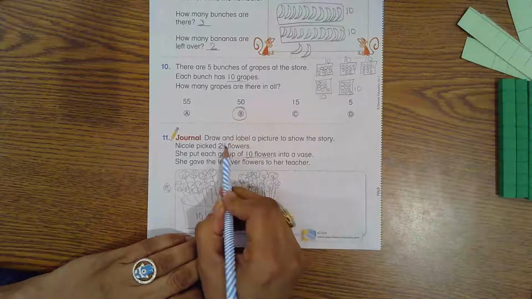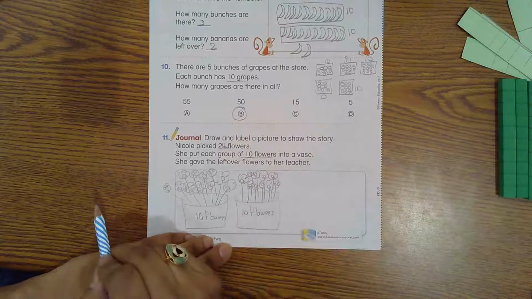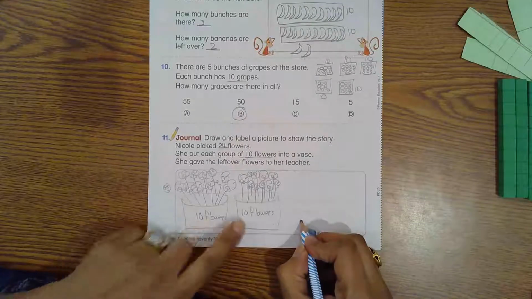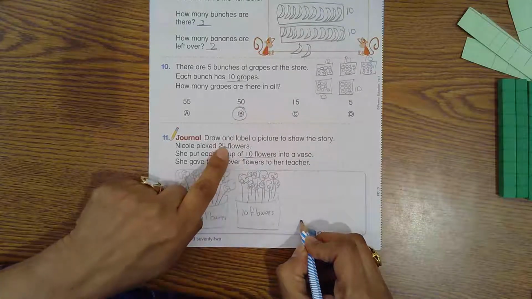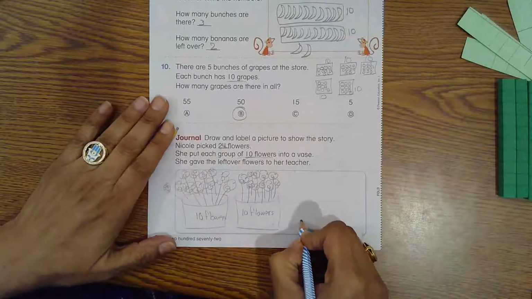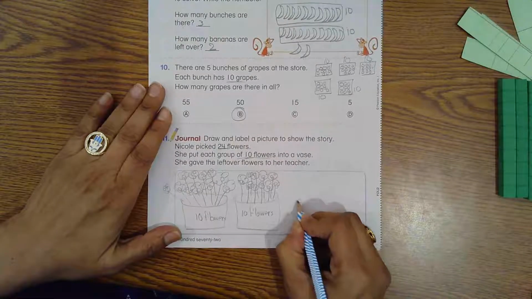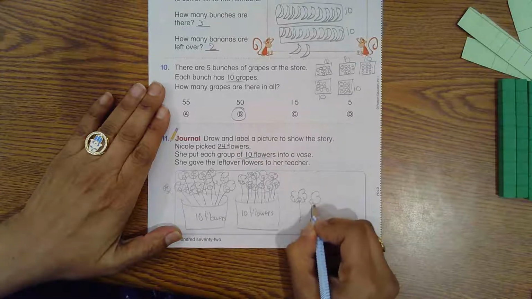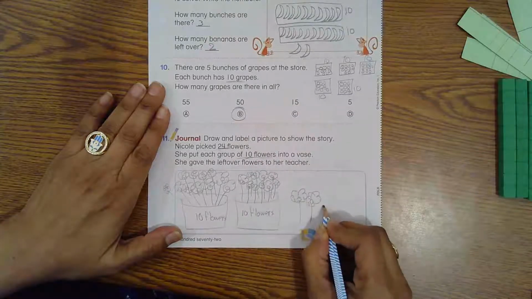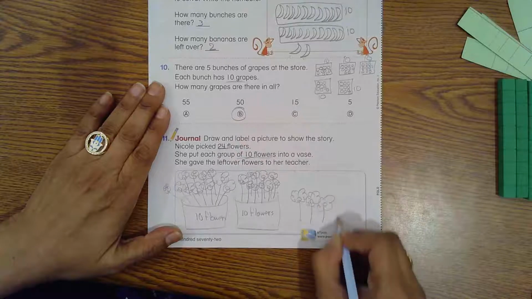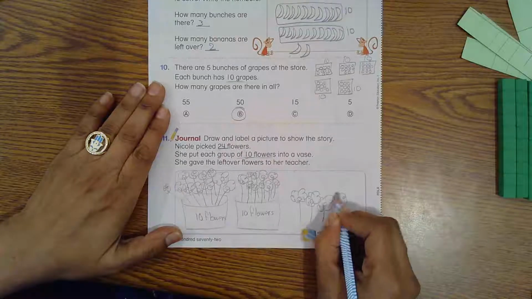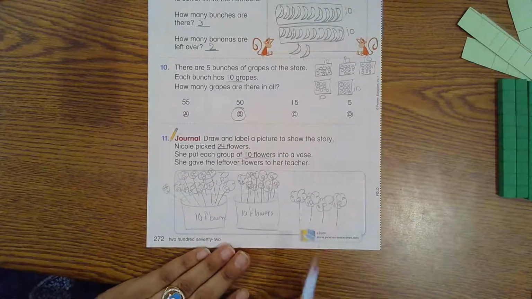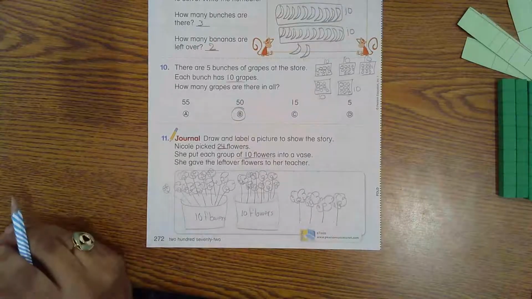Remember, the leftover she gave to the teacher. So how many leftovers? 24. I have 20, so the leftover is 4. So my leftovers are 4 flowers. So these are the leftovers that Nicole will give to her teacher.